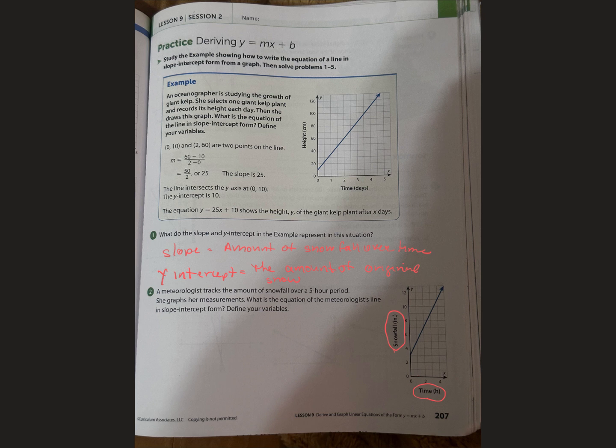Okay, so the equation is y equals mx plus b, where your slope is 5 over 1, it's 5 inches over 1 hour, and then your intercept is at 3. So your equation will be y equals 5x plus 3.